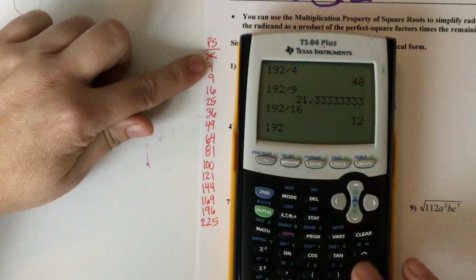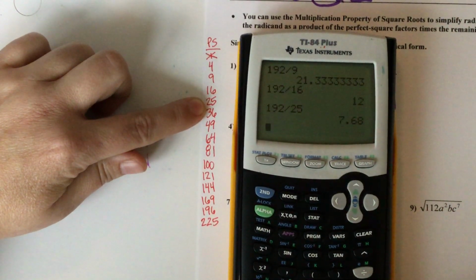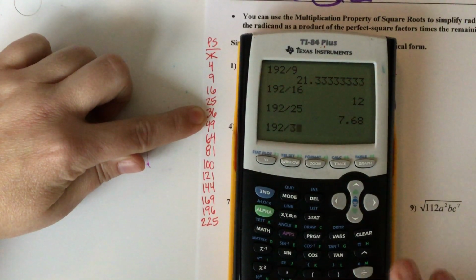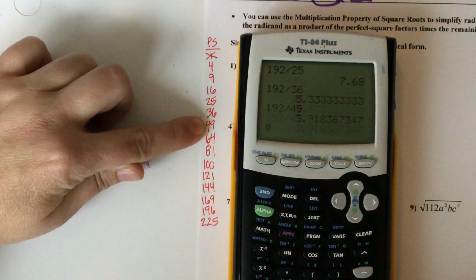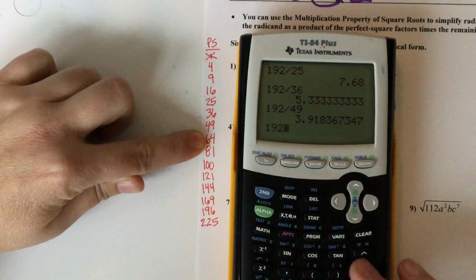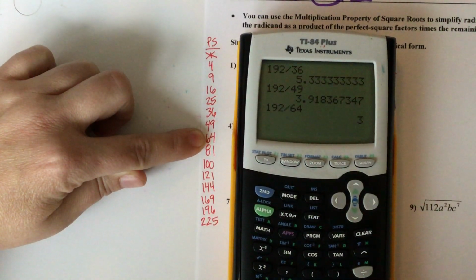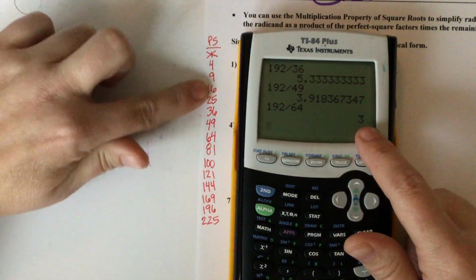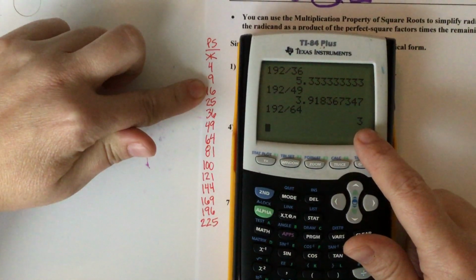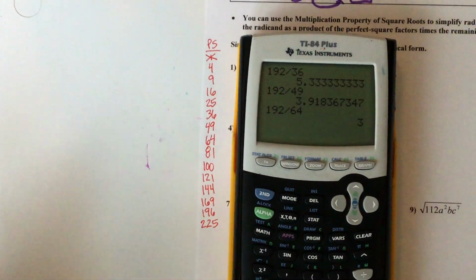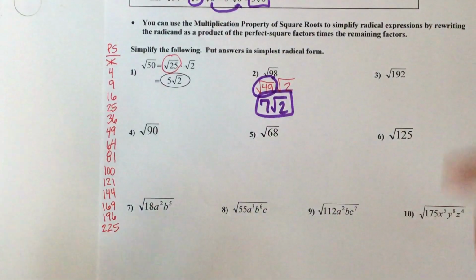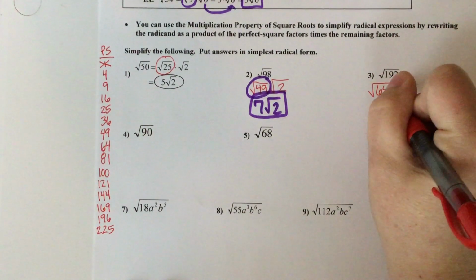Keep searching. Okay, let's try 25. Nope. Let's try 36. Nope. Let's try 49. Nope. Let's try 64. Okay, now can your answer be divided by any of these numbers? Nope, so that's it. So 64 goes in there 3 times.